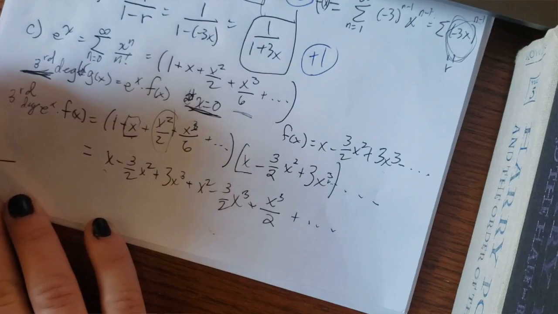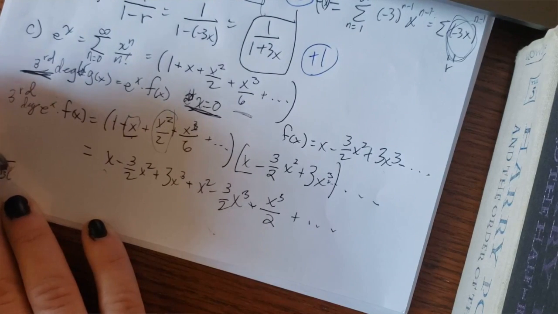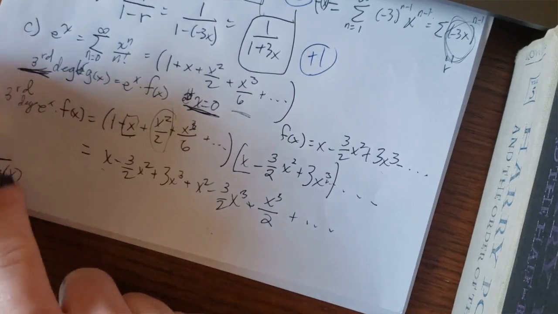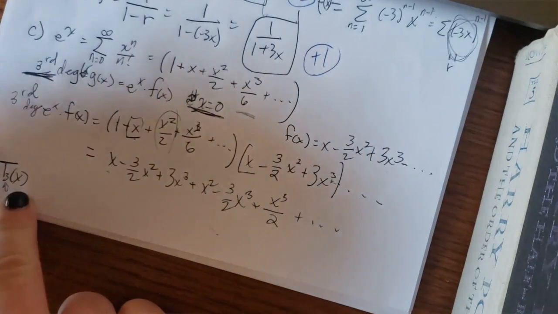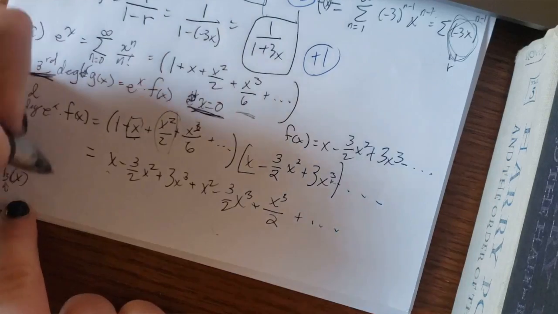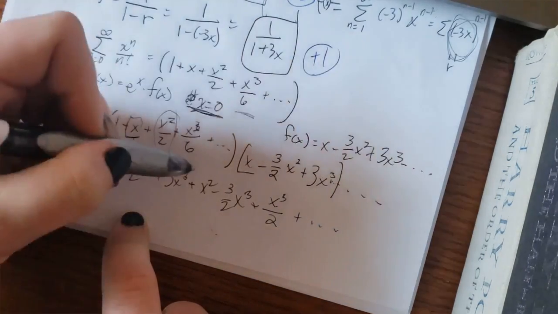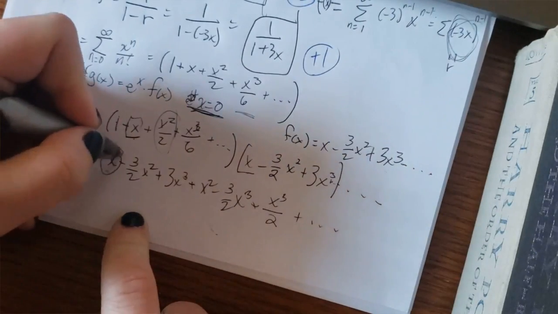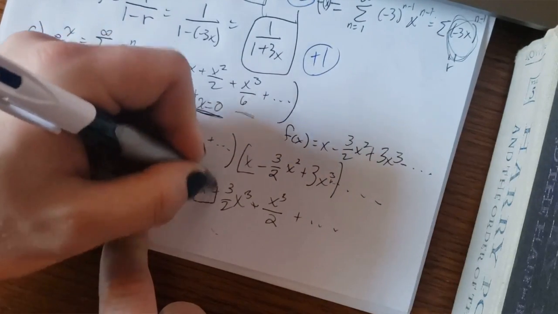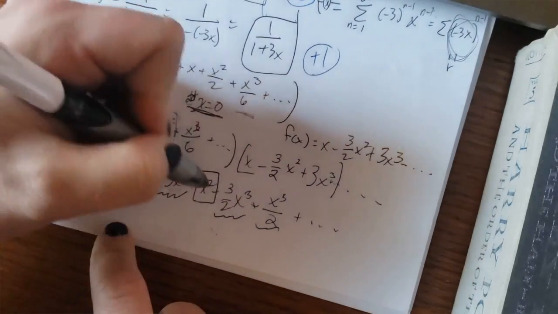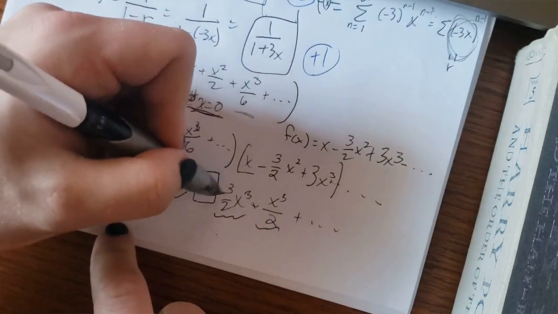Now, while I'm simplifying, I'm going to label my T3. That tells me the degree of the Taylor polynomial, and the x tells me that it's centered at x equals 0. I'm going to start simplifying. I have my x's. I have my x squareds, and I'm going to box my x squareds. The box method is my favorite. Don't forget to keep those signs with their coefficients.